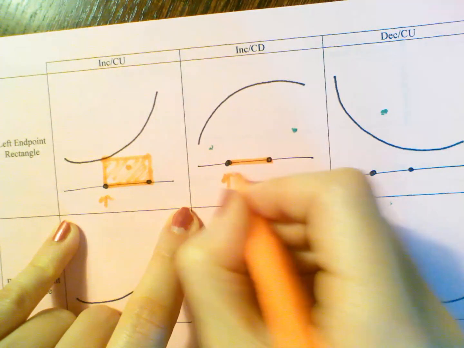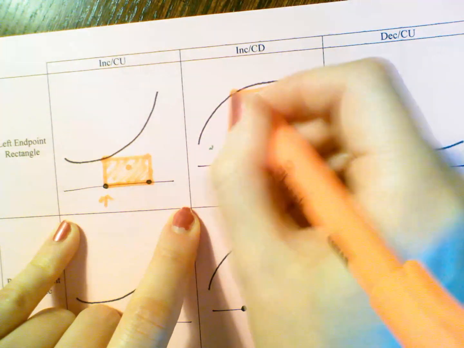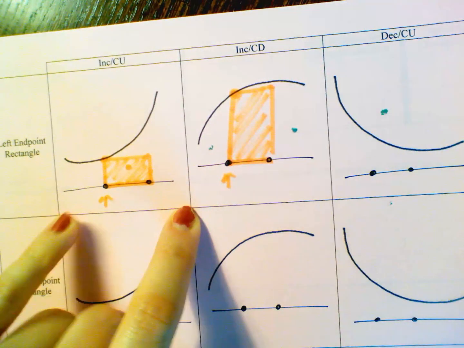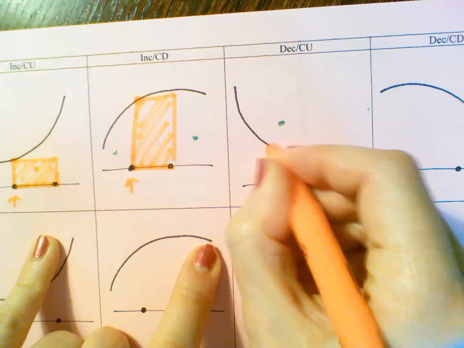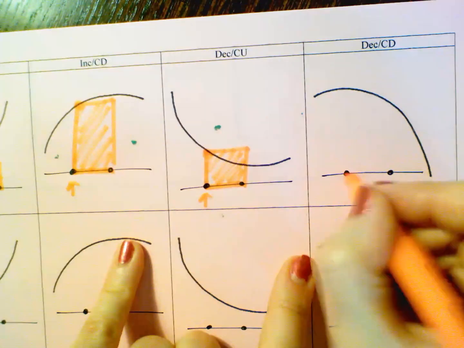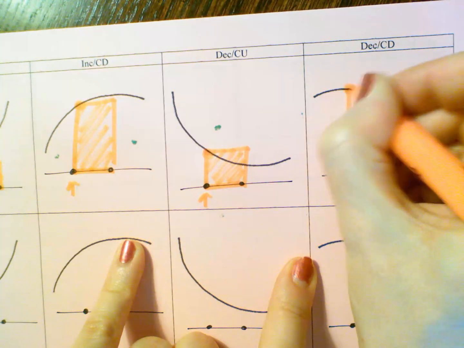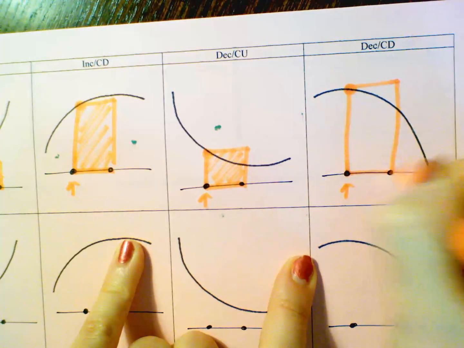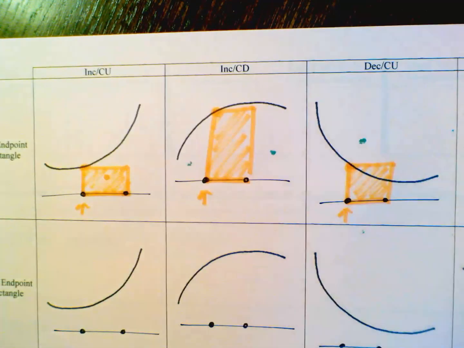Base, left endpoint up to the graph, complete. Base, left to the graph, complete. Base, left, up to the graph, complete.